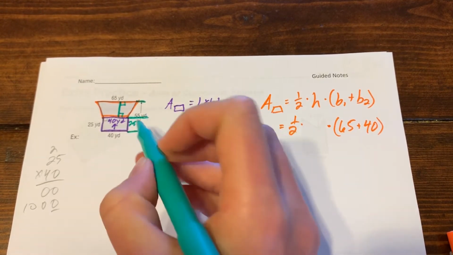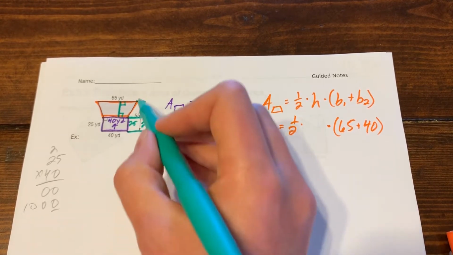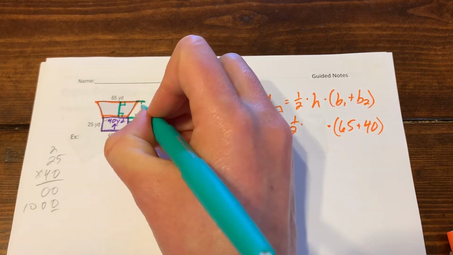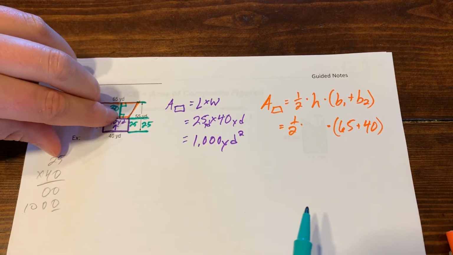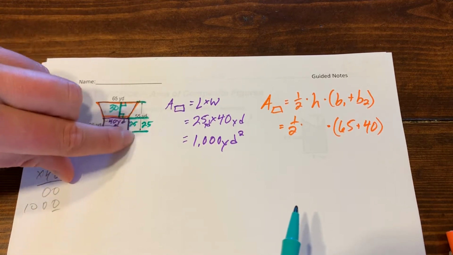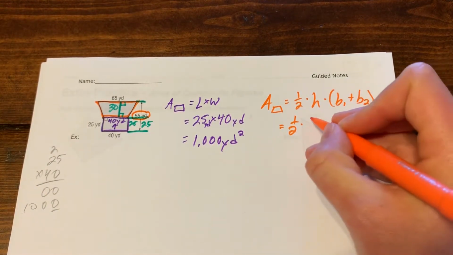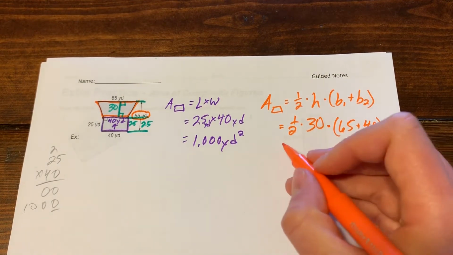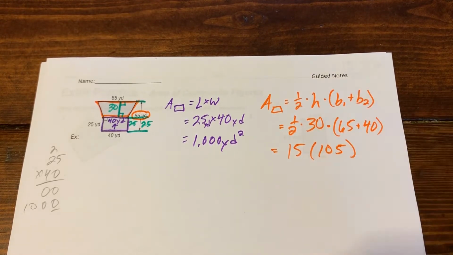So what I could do, since this is 25, well, 25 and what other number gives you that grand total of 55 yards? That would be 30. So this must be 30, again, because when you combine your 30 yards for this height and the 25 yards for this height, that gives you the grand total of 55 yards like the problem gave you. So that is going to be times 30 yards. And now we can go ahead and solve. Half of 30 is 15 times 105.